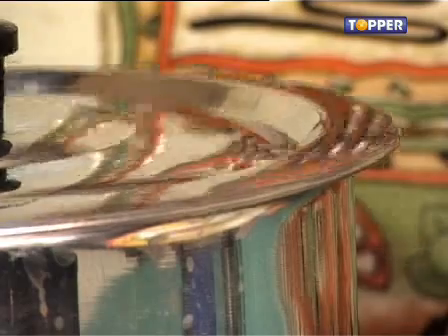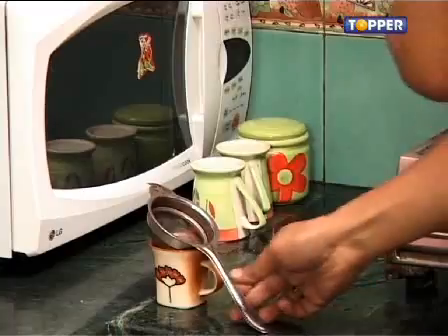As you can see, I'm just preparing a cup of tea for myself. I just need to wait for a few minutes and my cup of tea will be ready just like that. By the way, did you notice how the lid pops up and down due to steam inside the vessel?